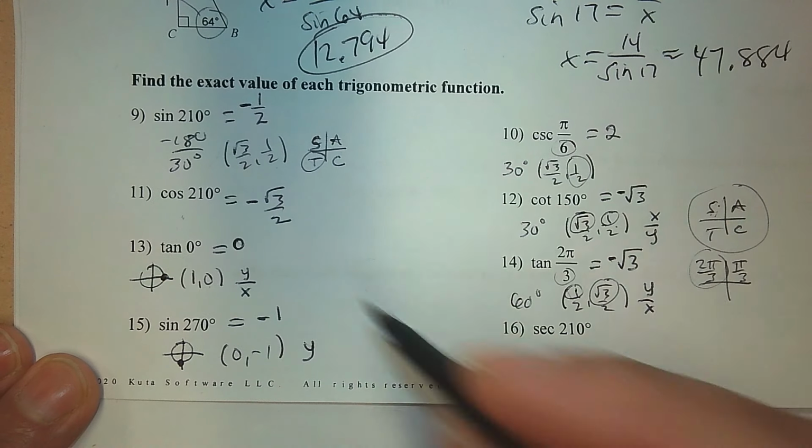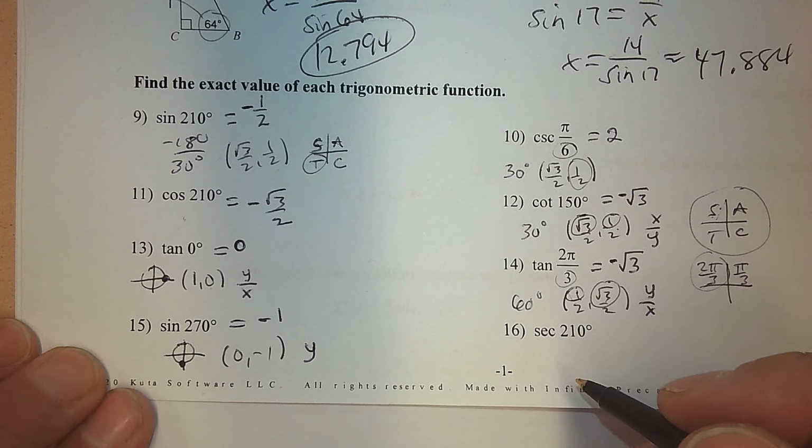Secant at 210. We already did 210 here. So we're in quadrant number 3.